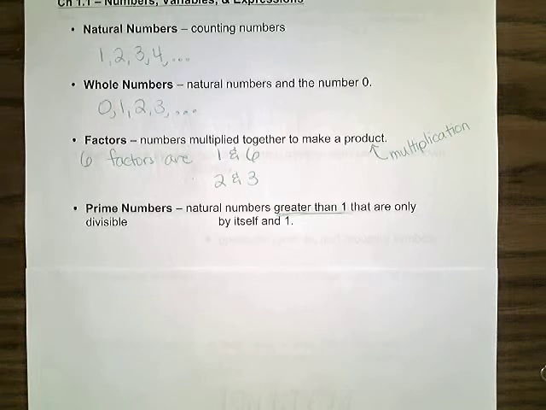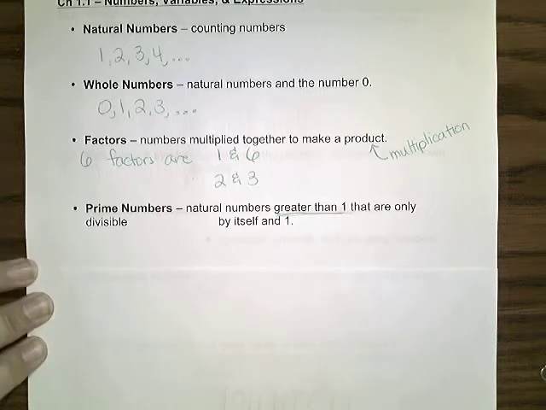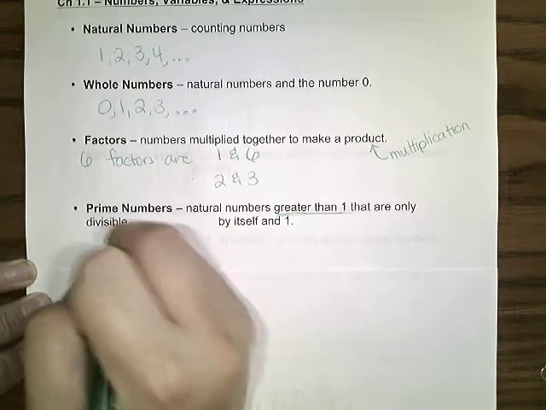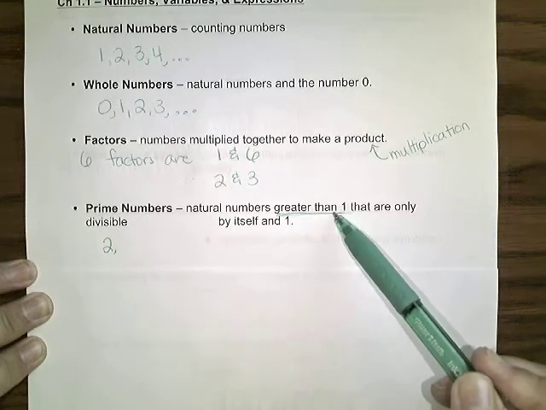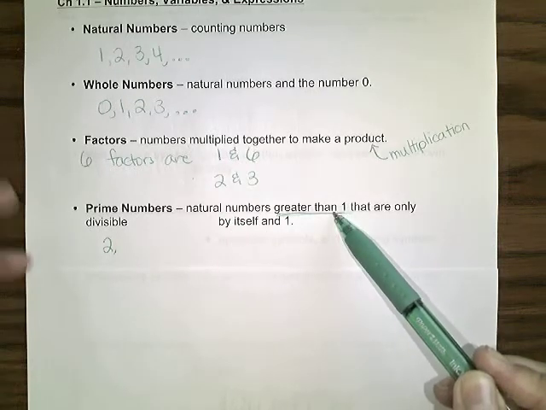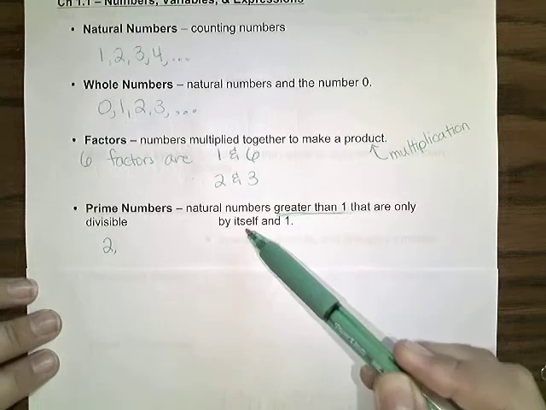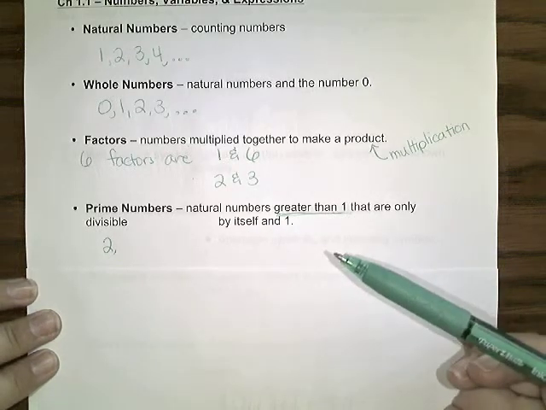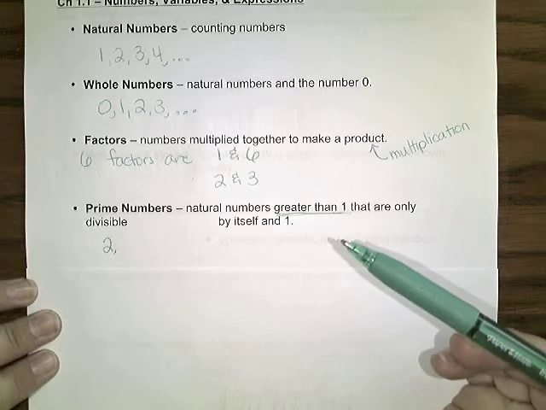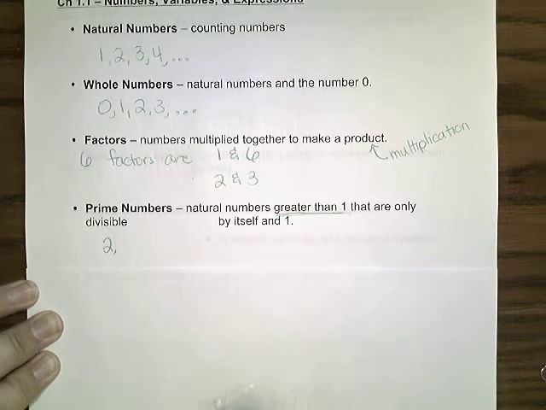So what's your first prime number? It's actually kind of different, because you think of prime numbers as being odd numbers a lot of times, but your first prime number is actually the value 2, because 2 is a natural number that's greater than 1, and since it's such a small number, it's only divisible by 2 and 1. So 2 happens to also be your only even prime number as well. So after 2, then you have 3.